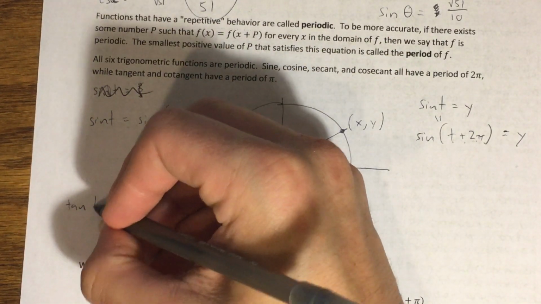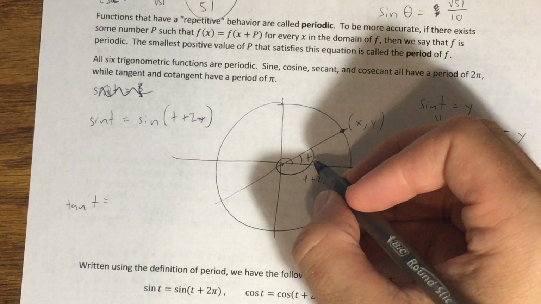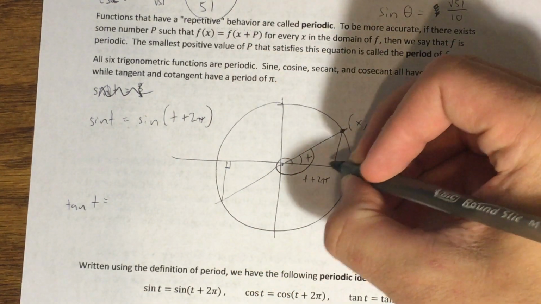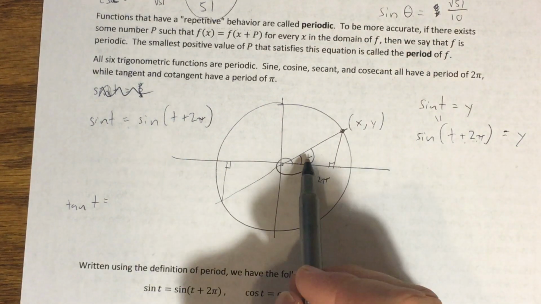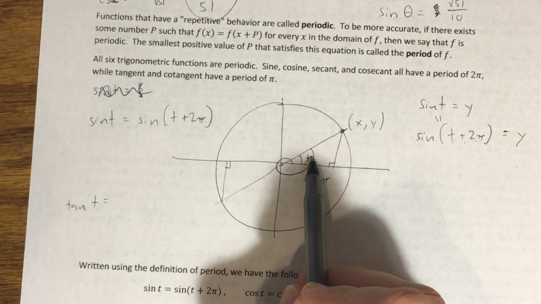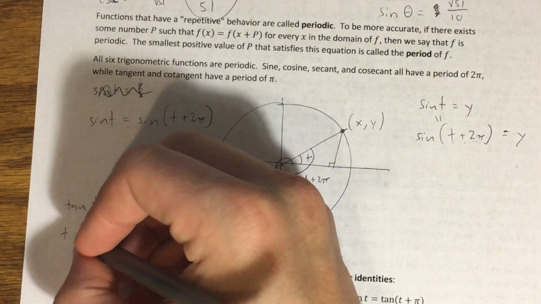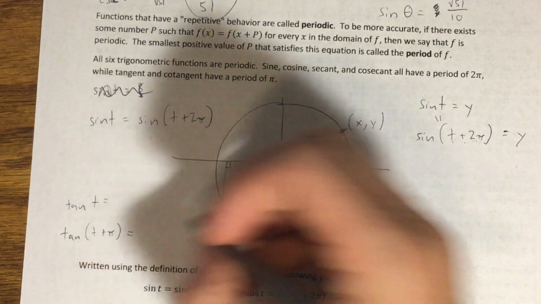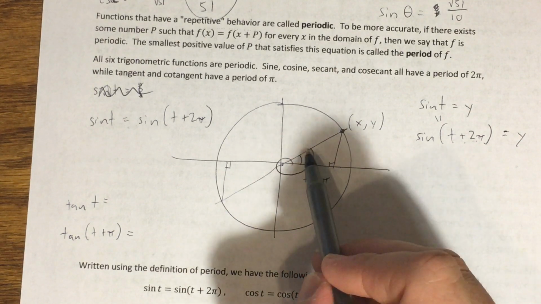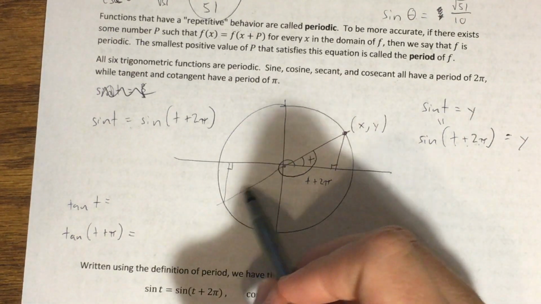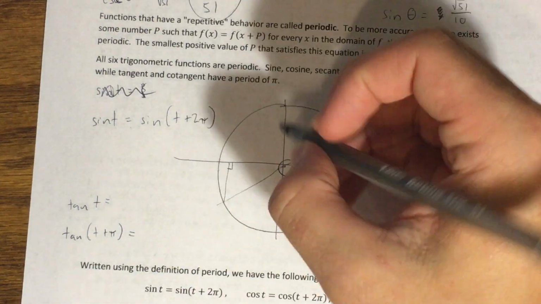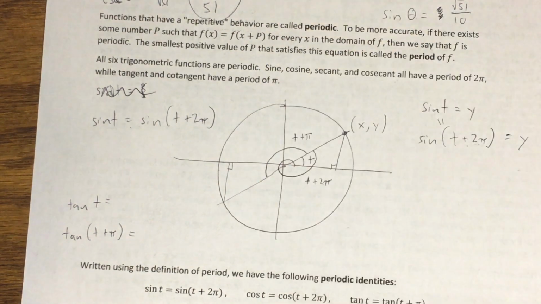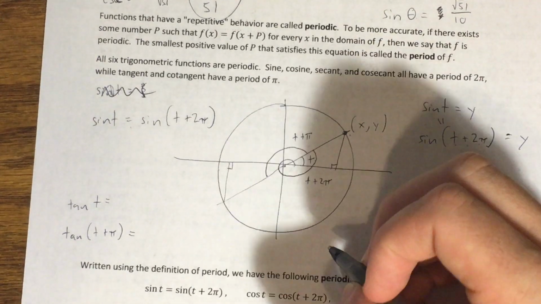Tangent of t equals, if I were to do a rotation of pi from my angle t, so that my angle looks like t plus pi, it's going to take me to this other segment right here in the third quadrant for this example. Okay, so this angle right here is t plus pi. Now, how does this point compare to this point?